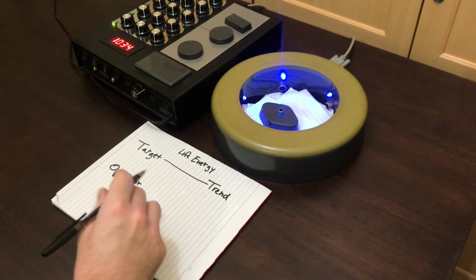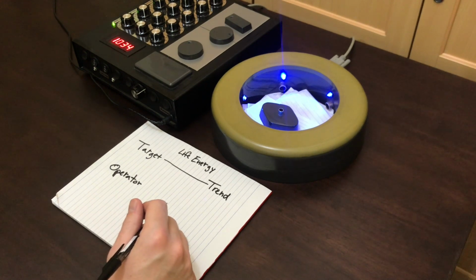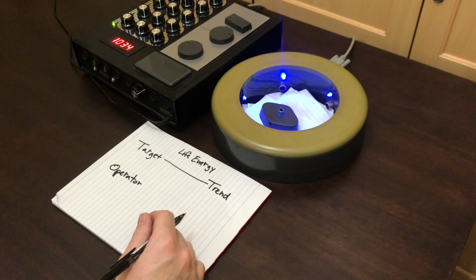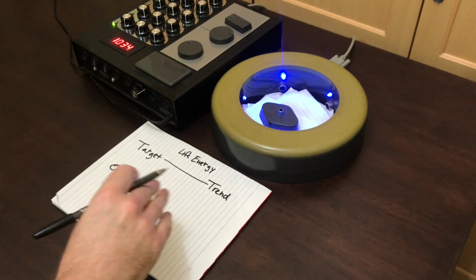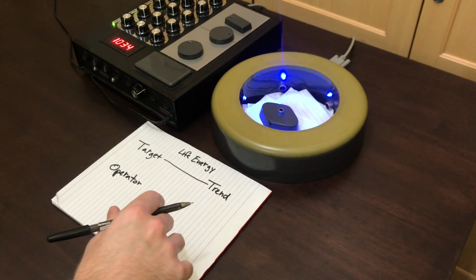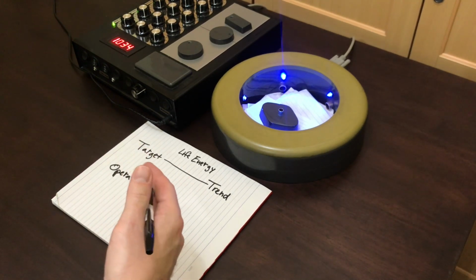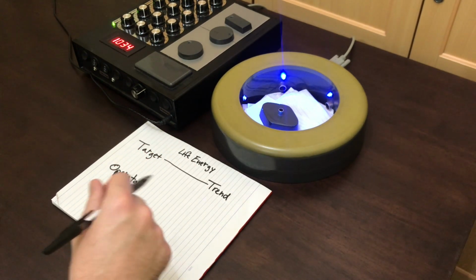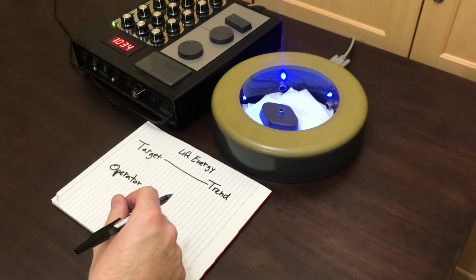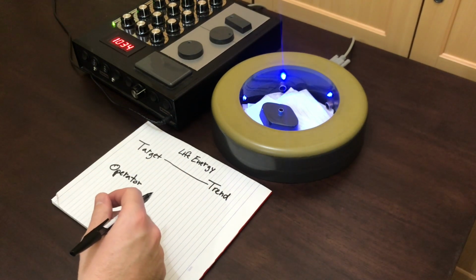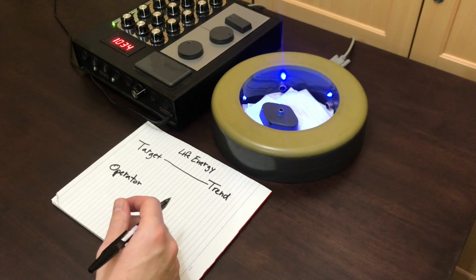All right, so I said before that we have some fun examples of the equation, target plus trend plus life energy equals an operation. We think a lot of rituals and practices throughout history have had that basic structure, and once it's explained, you can kind of see it, and you start to see it everywhere. And so I want to use some fun examples. I've got a few of them. Let's see how many we can get through.